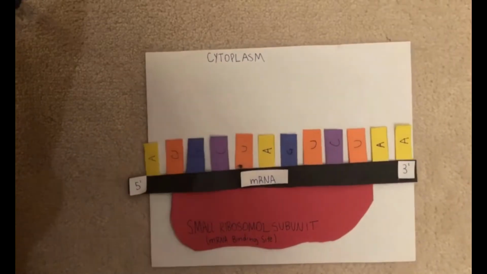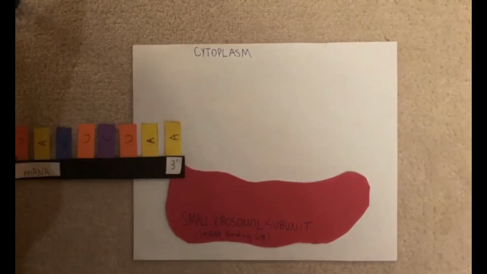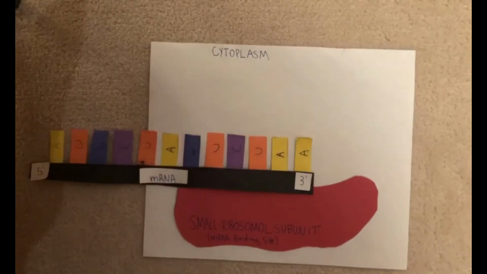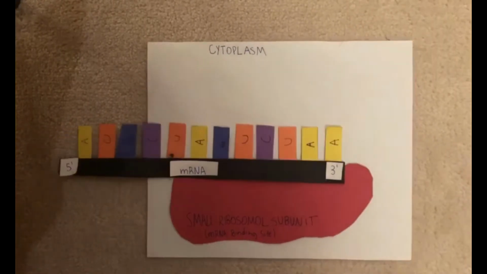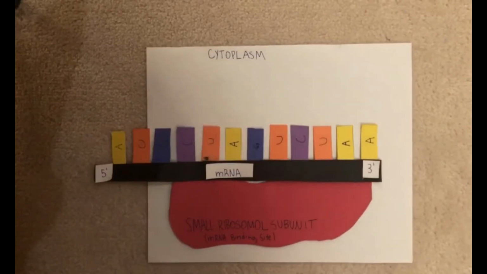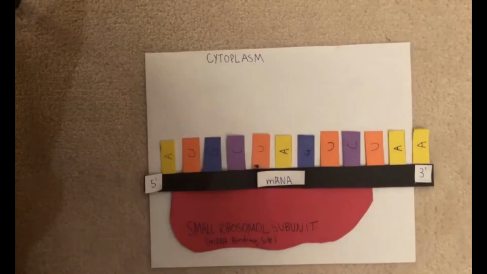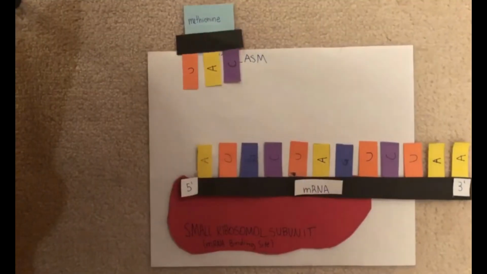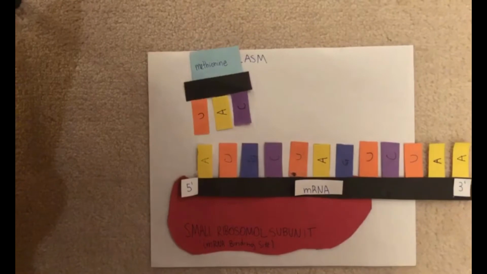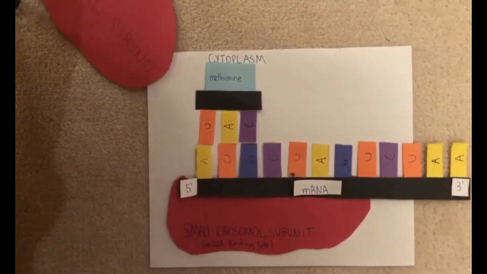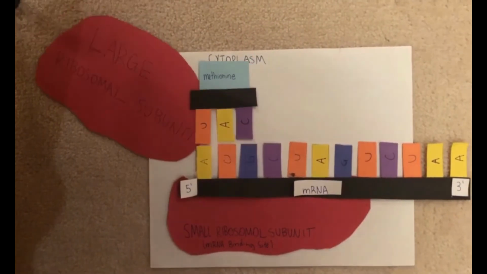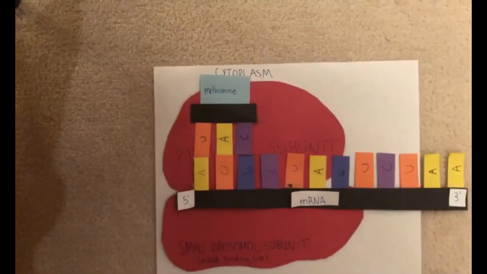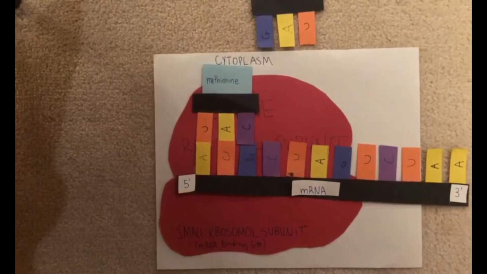The first step, initiation, occurs when a small ribosomal subunit binds to the mRNA near the start codon. The first tRNA or anticodon will always bind to the methionine to begin the process, where later a large ribosomal subunit will join to bind, so other free-floating tRNA anticodons can bind to the mRNA codons.